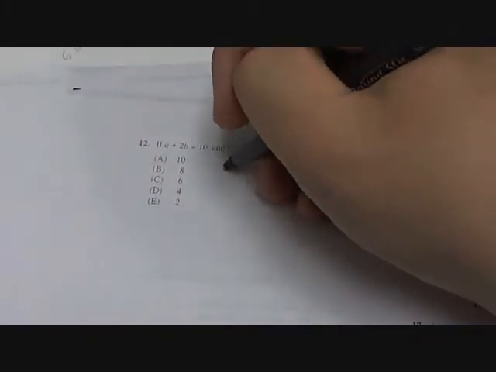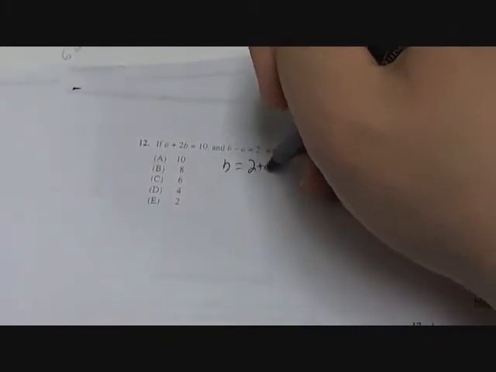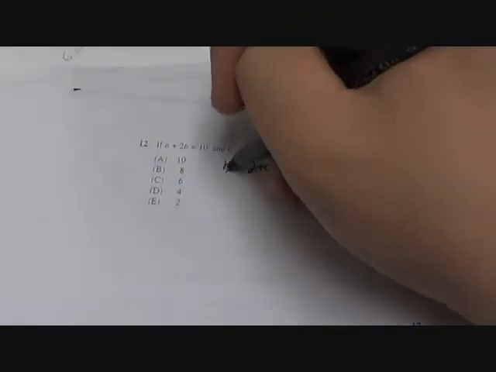So we know we have to solve for B, so we need to get rid of the A's. So replace A with B. So the easiest thing is to turn this one. So B is equal to 2 plus A. Oh, sorry.